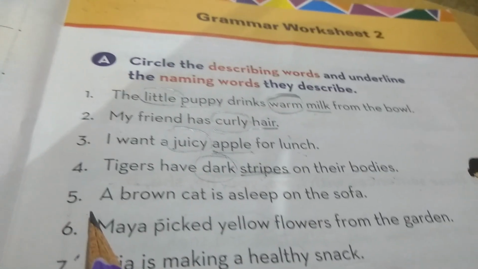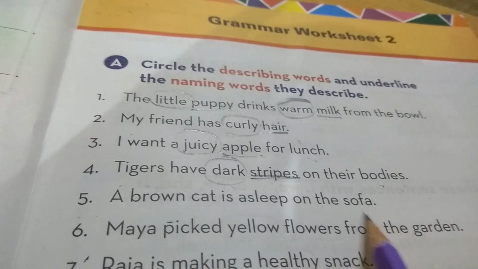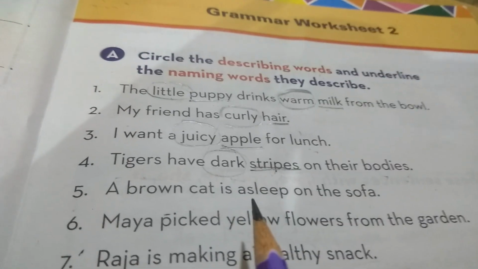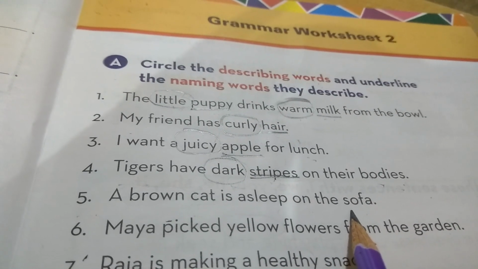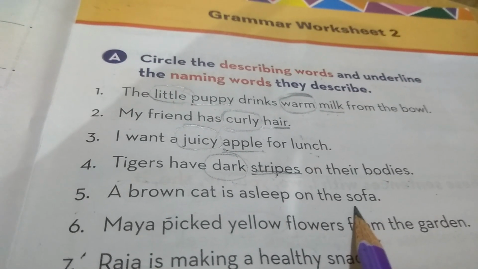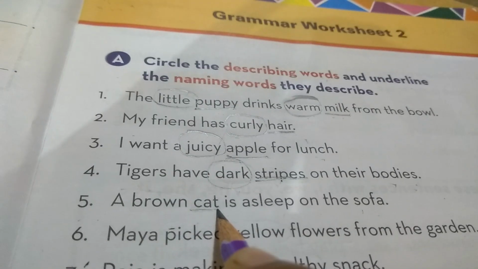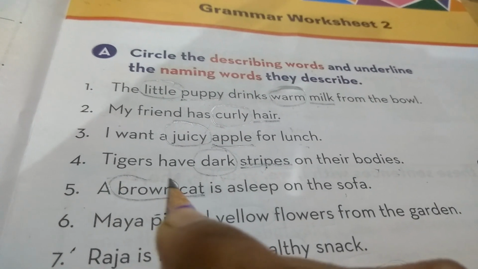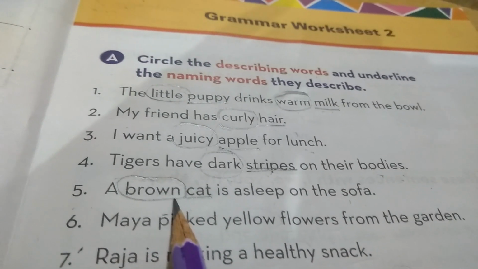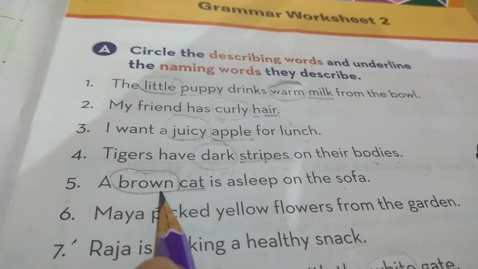The fifth example. A brown cat is asleep on the sofa. Asleep means it has gone to sleep. It is sleeping. Okay. So now here cat and sofa are the 2 naming words. But here which naming word is described? Only the cat. So cat we are going to underline and brown. How is the cat? Cat is brown. As we all know, colors also are describing words. Okay. Colors, number.